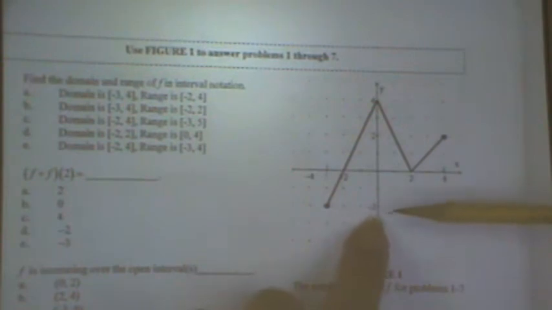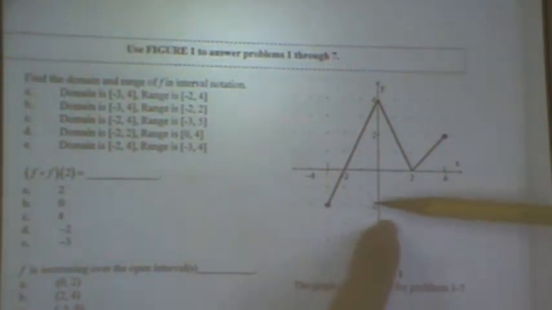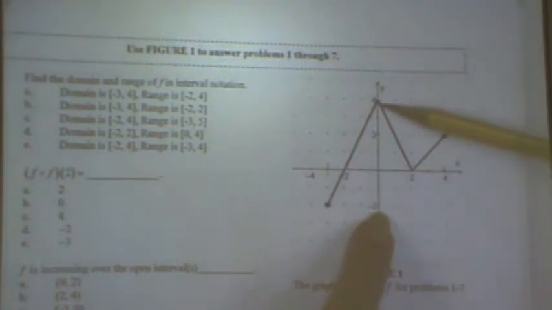And your range is your y values. The smallest y value is -2, and it's included. And it goes all the way up to 4, including 4. So the correct answer is A.